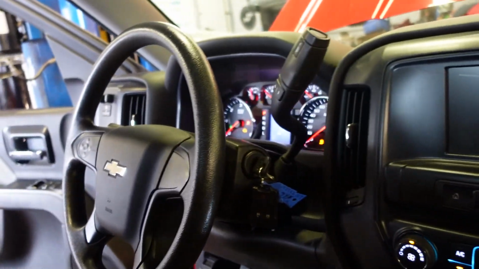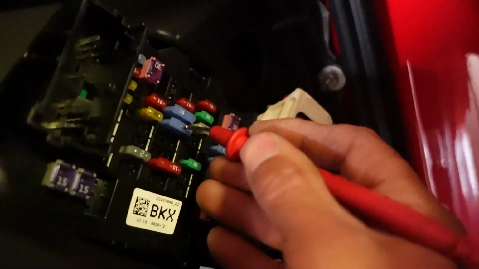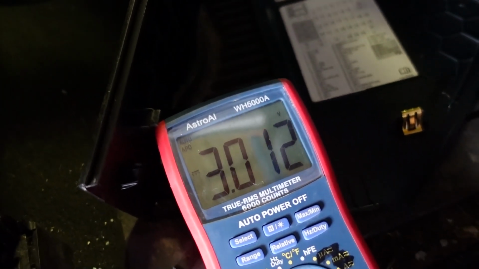Uh-oh, 3 volts. And guys, my key is in the run position. This is supposed to be hot all the time, and I have 3 volts right here. Might as well just buzz through a few other fuses and see what we have. 3 volts. I'm going to a bunch of different fuses in this fuse block here. You can see everything's at 2.5, 3 volts. That's no good. So we've got to go ahead and figure out what's going on.